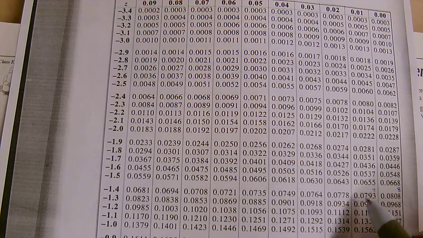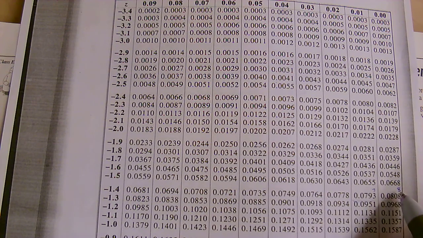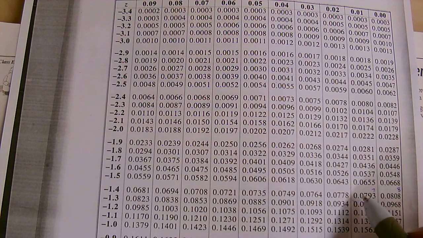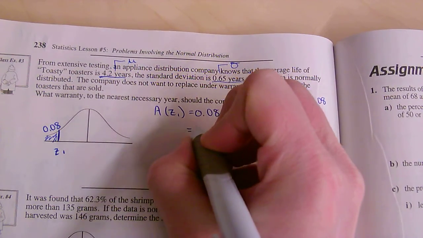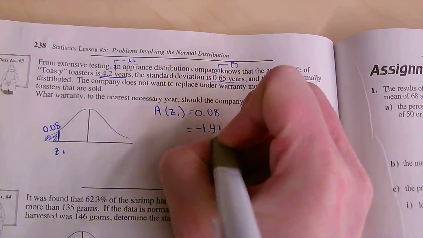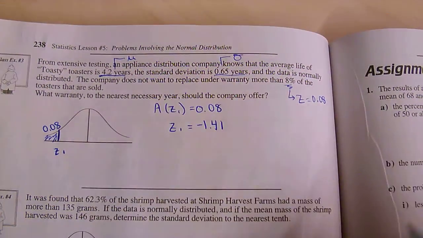Sometimes you're going to have to decide between two, and it'll just be whichever one is closest. And this one is just by that 1 thousandth, but it's still it. So negative 1.41 is our Z1.